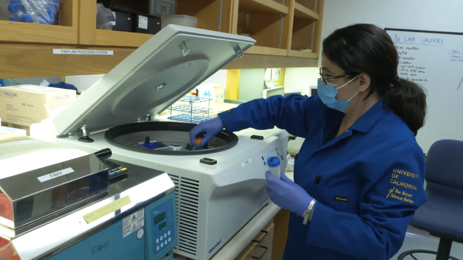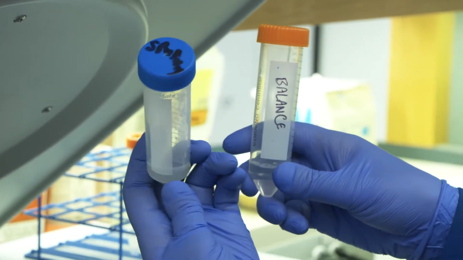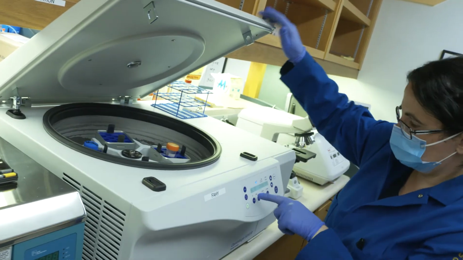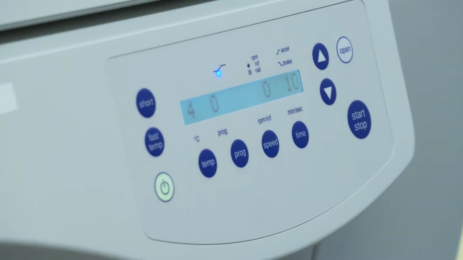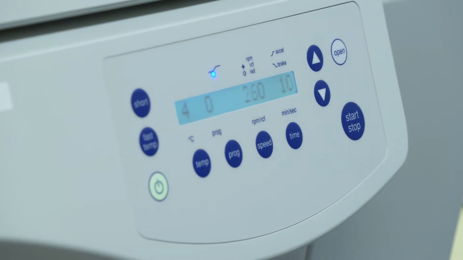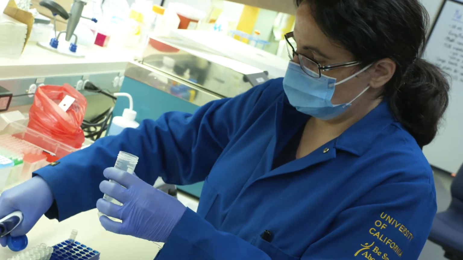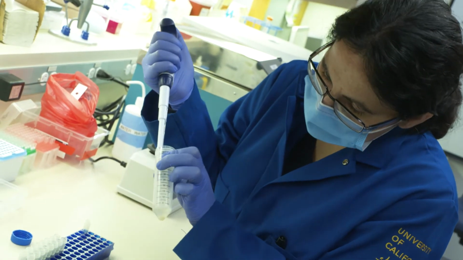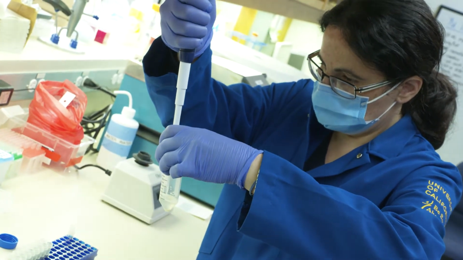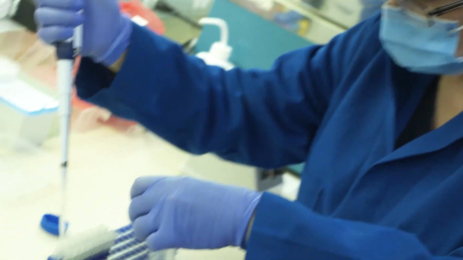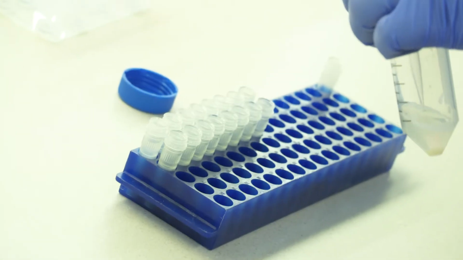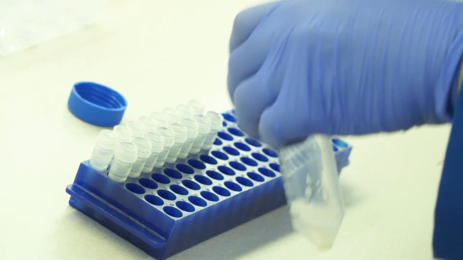Centrifuge the remaining solubilized sputum sample at 4 degrees and 800 Gs for 10 minutes. Without disturbing the pellet, transfer 250 microliters of supernatant to 0.5 ml O-ring tubes. Separate the aliquots according to the following priority.